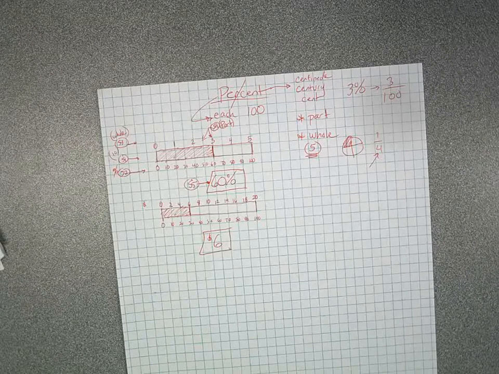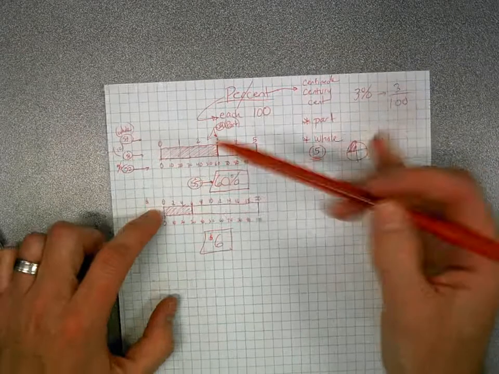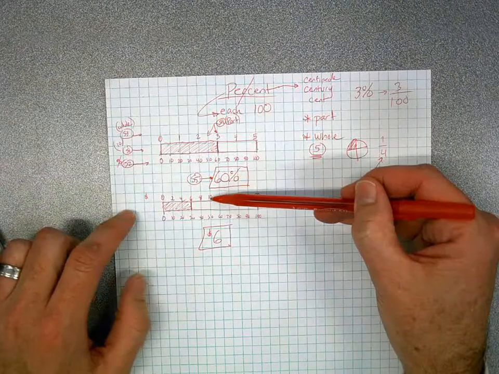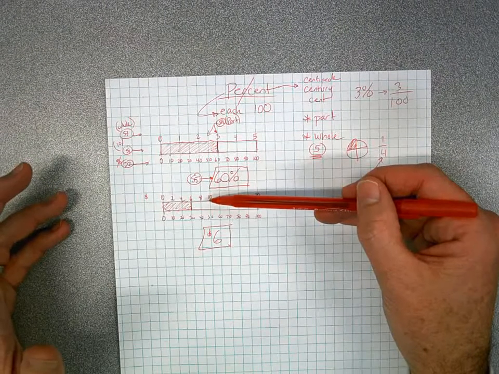That's a great question, guys. If you take a look at your problem, the very last line on your homework says, if it's not possible to find the exact percent using the model, estimate. What I would do is put 0 here, put 9 here, and know that 50% is 4.5, right?